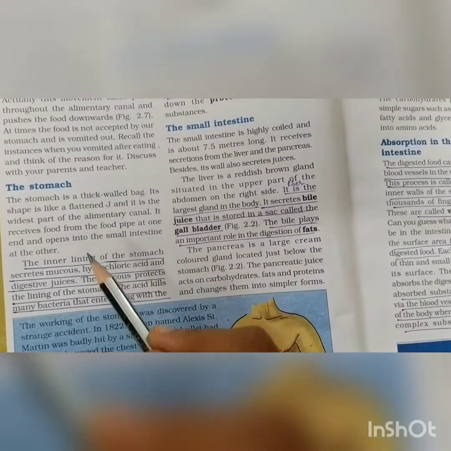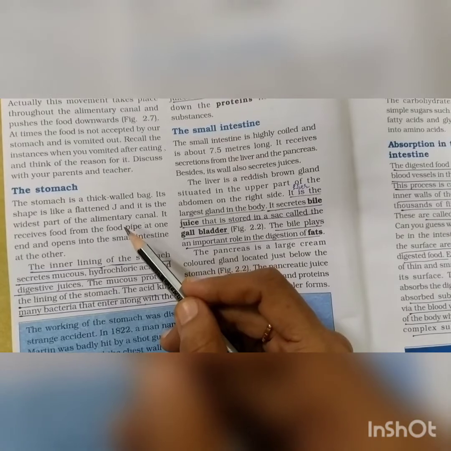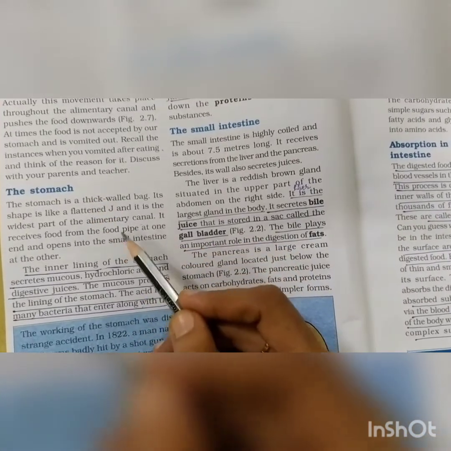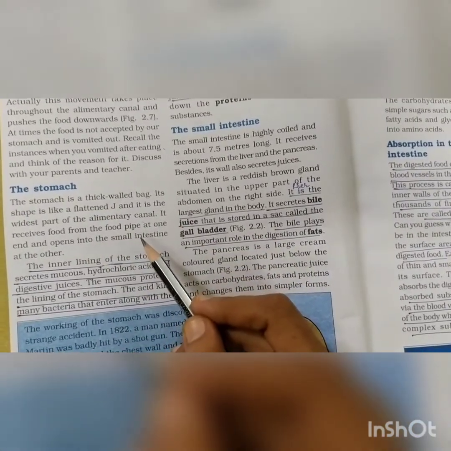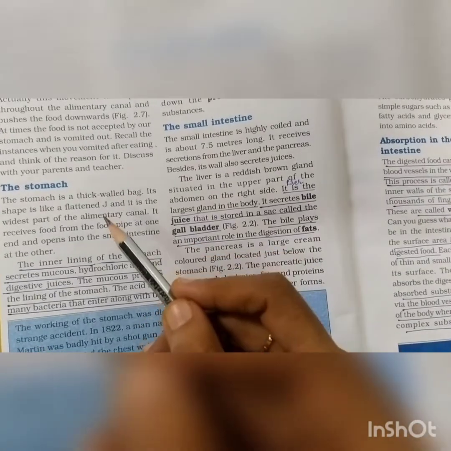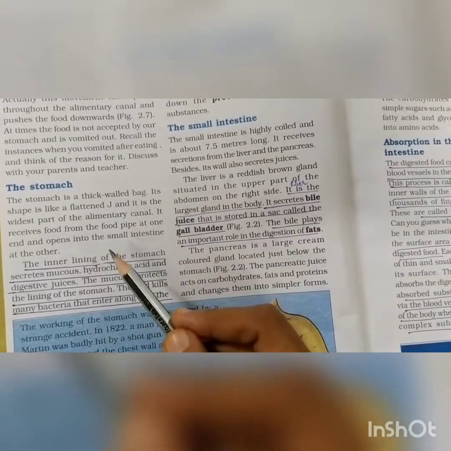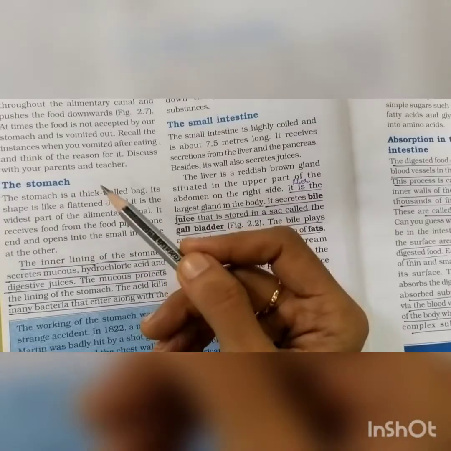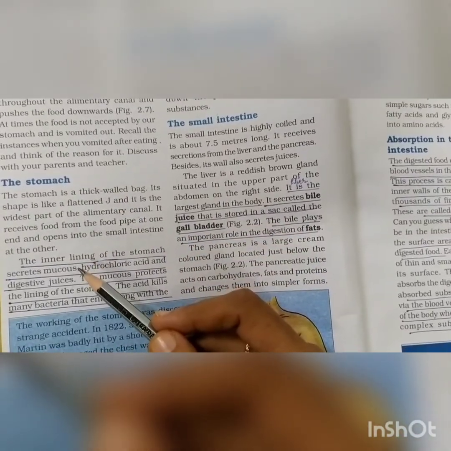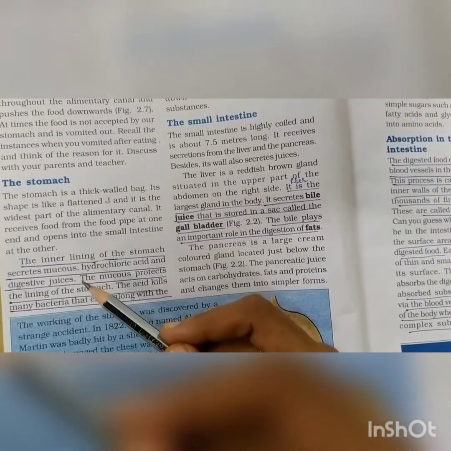The stomach is a thick-walled bag-like structure and its shape is a flattened J. And here we can see the inner lining of the stomach that secretes mucus, hydrochloric acid and digestive juices.